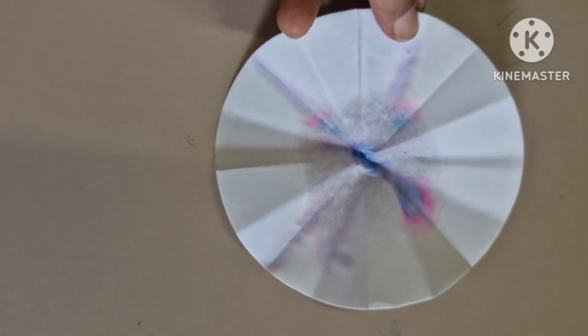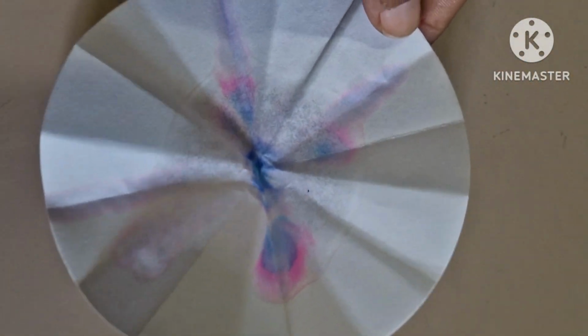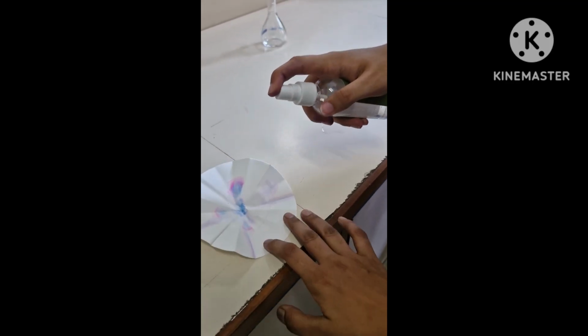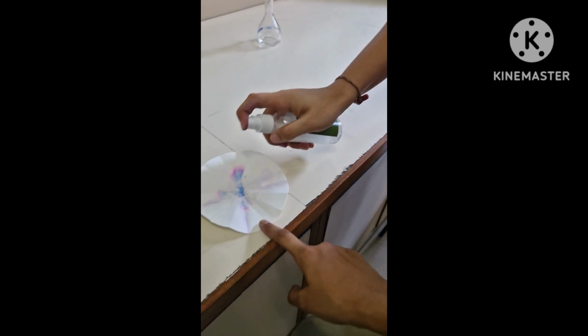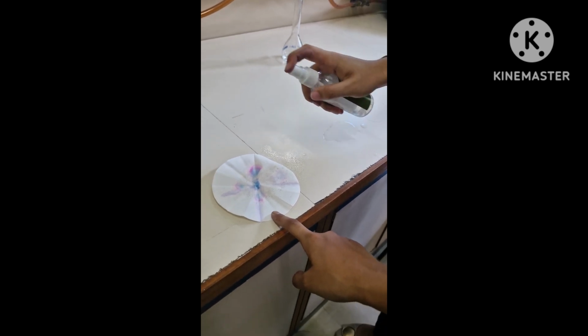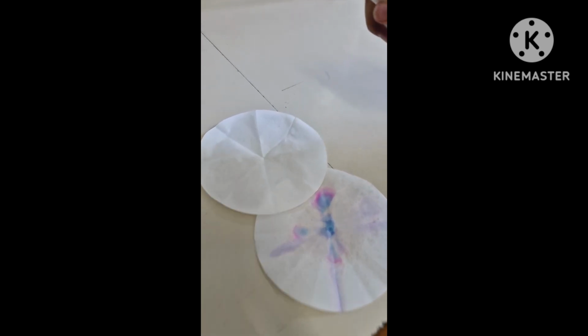You can see, as we haven't used the wick, instead we just put it in the beaker only. That's why there is no uniformity of the result. For a better result, we need to put it in the beaker with the help of any wick or any capillary type shape.